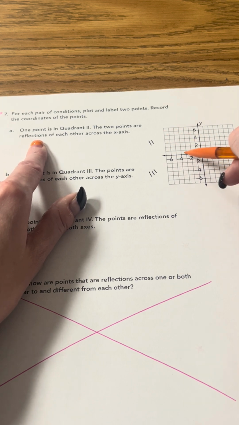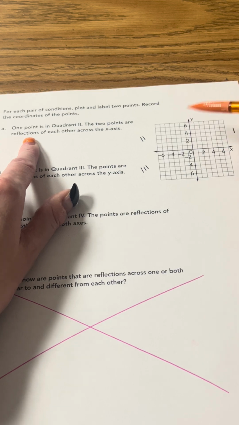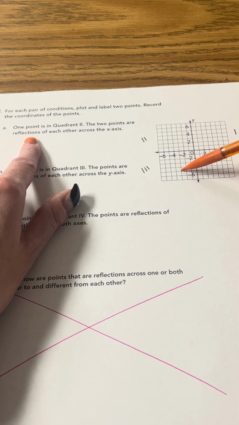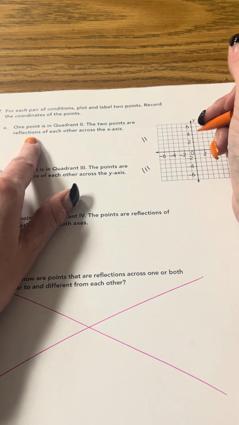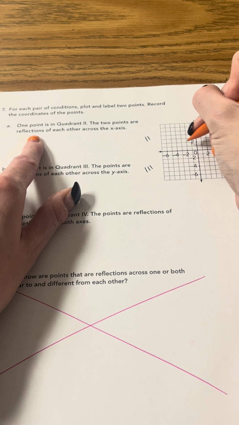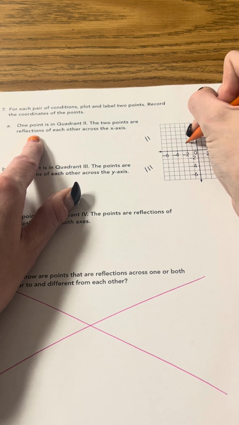So it can be really any point in this second quadrant, and then another point that is reflected across the x-axis. So it can be anything. So for this, we could easily say that it's -2 and +2.